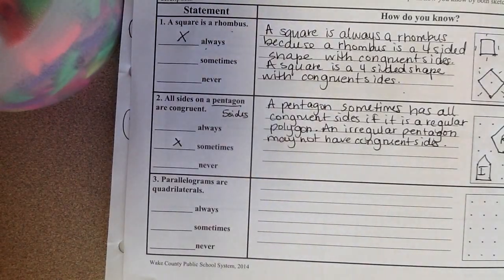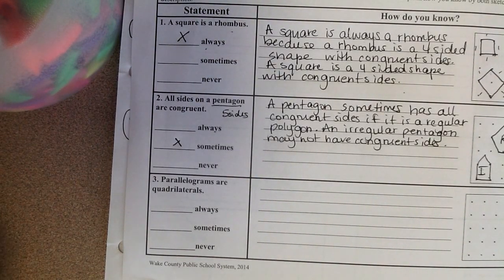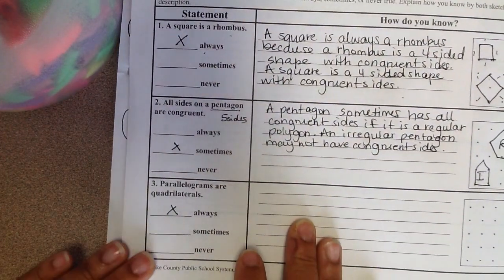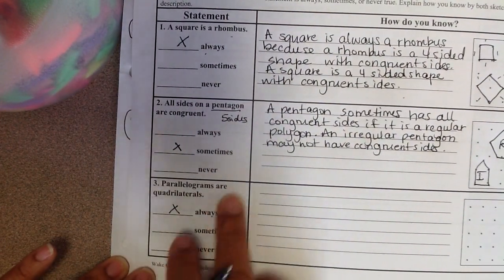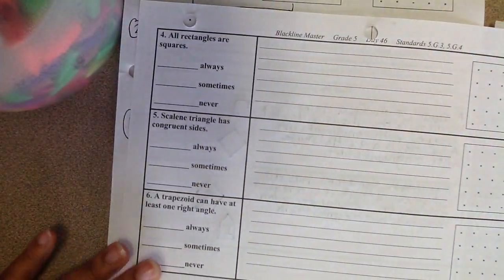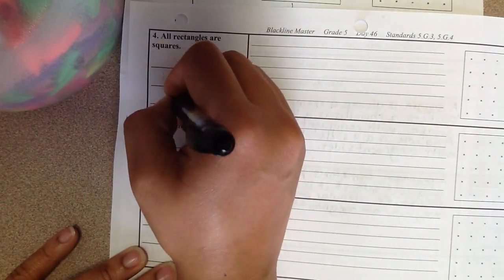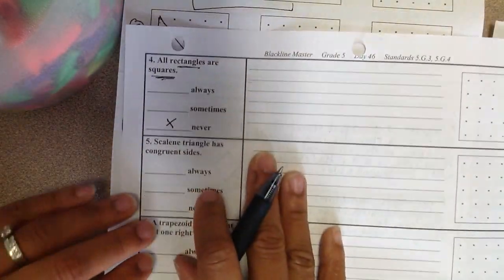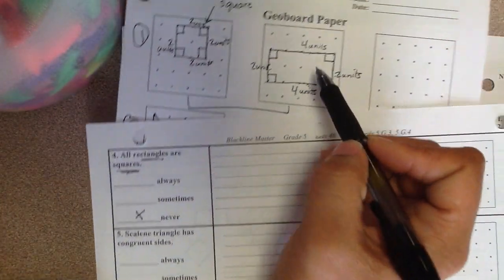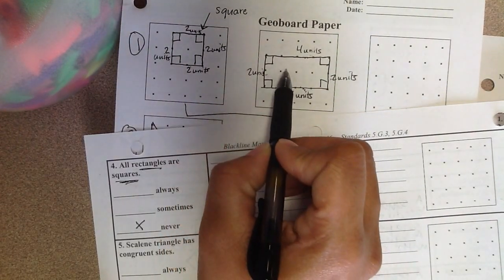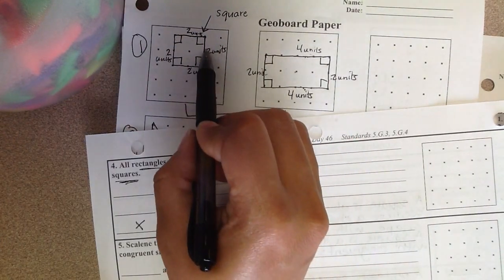Parallelograms are quadrilaterals. That right there is always, because a parallelogram has 4 sides and quadrilaterals have 4 sides. For the sake of time, I'm just going to mark these here and we'll get the notes for this part tomorrow. If we turn to the back, all rectangles are squares. This is never true because rectangles don't have all the same properties as squares. If we look back at what we did on our geoboard paper, this rectangle was not the same thing as a square. The square had all the same parts as the rectangle, but the rectangle did not have all the same parts as the square.